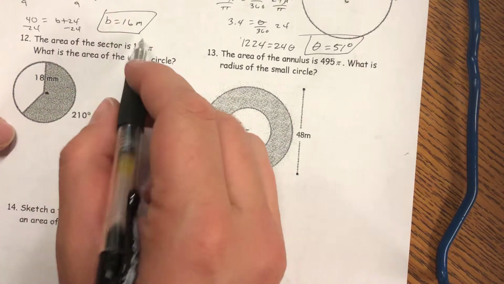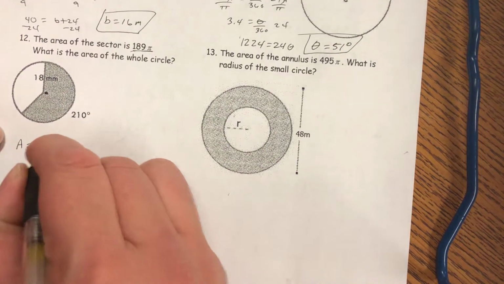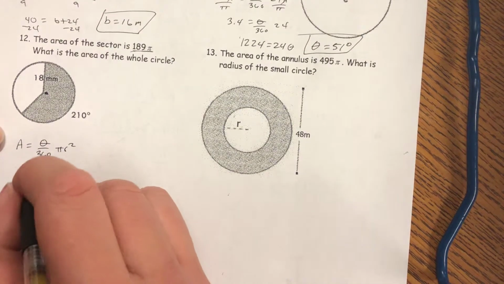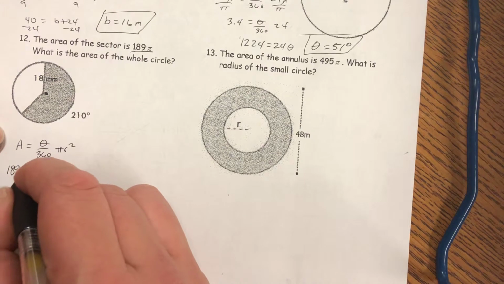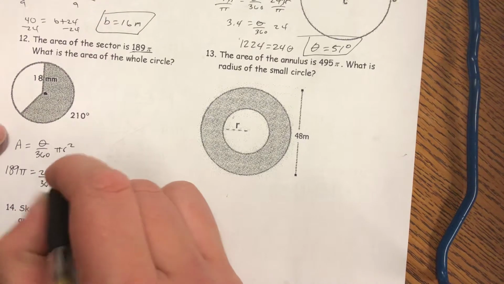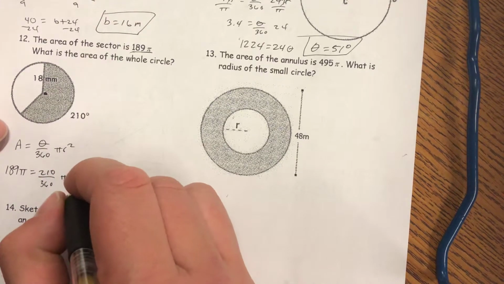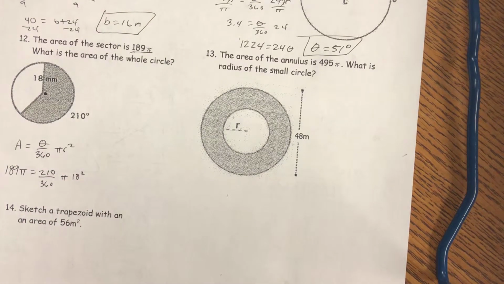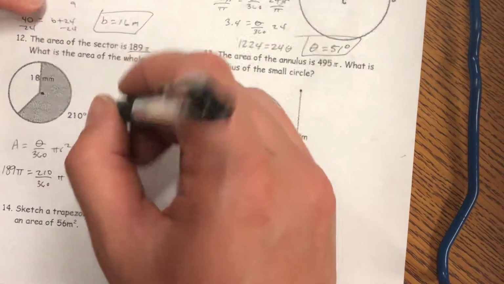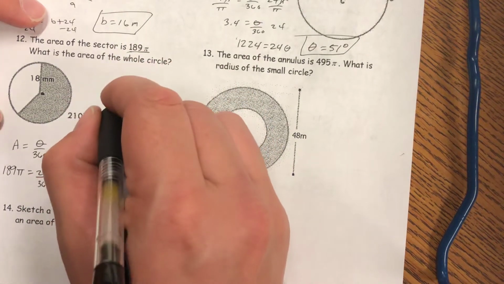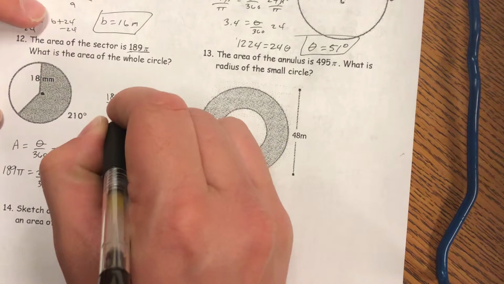What's the area of the sector? The area of the sector is 189 pi, so area equals theta over 360 times pi r squared. The angle they gave us is 210 over 360 times pi times 18 squared. Oh, I should have read the problem a little bit more. What is the area of the whole circle? If I know that 189 pi is part of it, what's all of it?